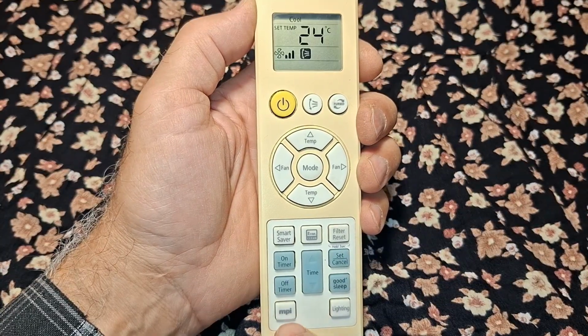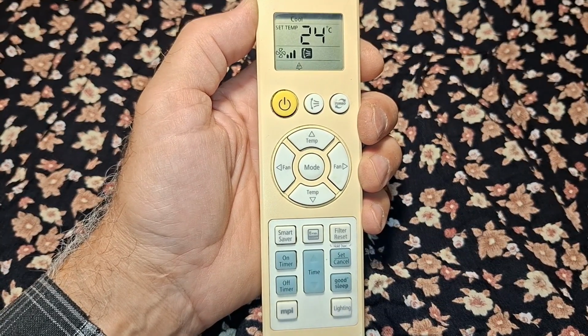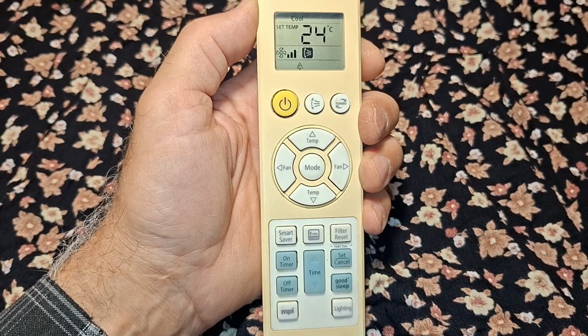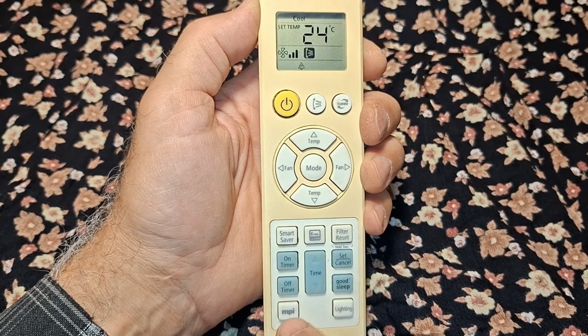When the MPI button is pressed, the microplasma ion function is activated. To exit this mode, you need to press the same button.